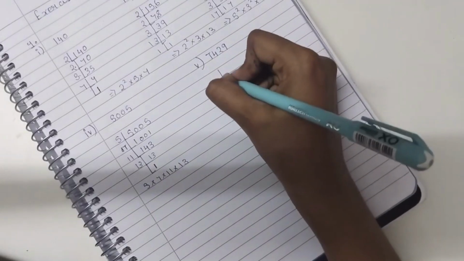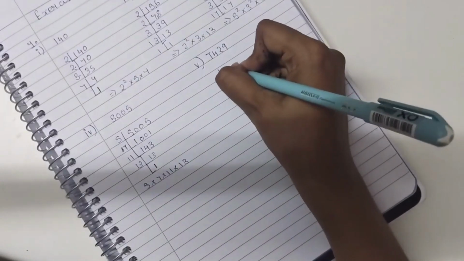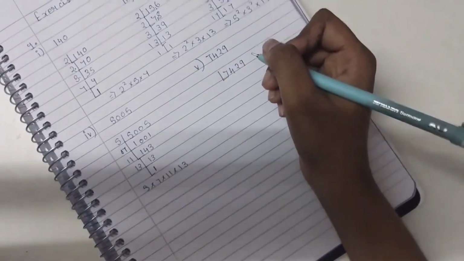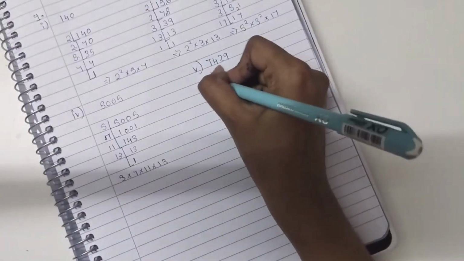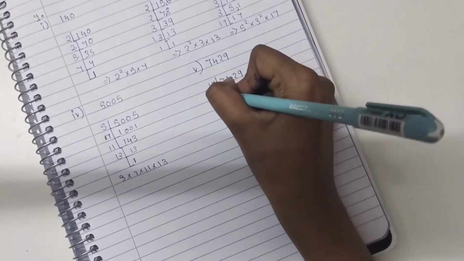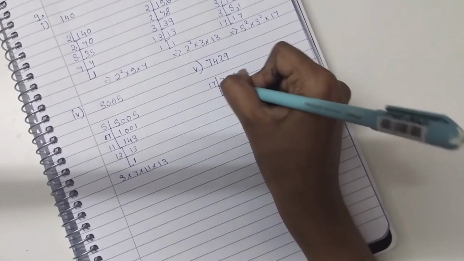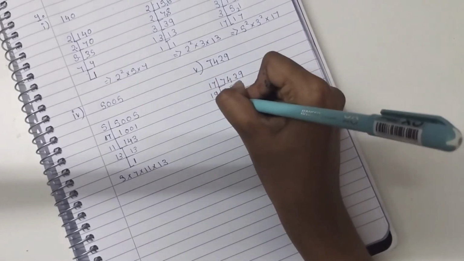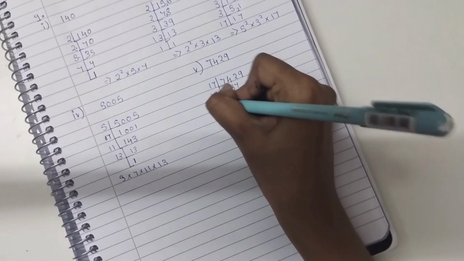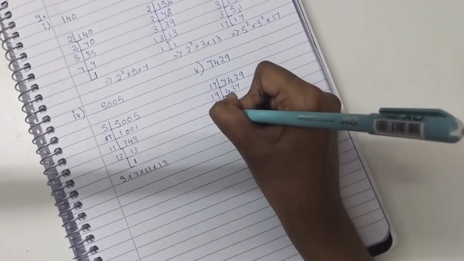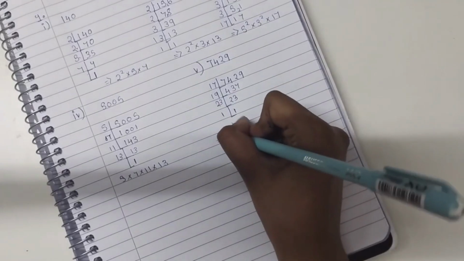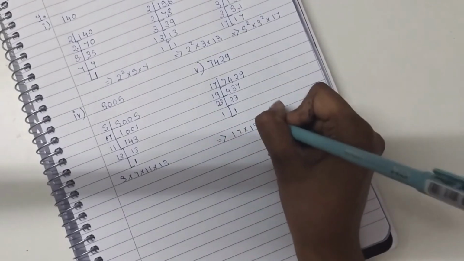Fifth question, they've asked us to find the prime factors of 7,429, which can be written as follows. So the prime factors of 7,429 will be 17 times 19 times 23.